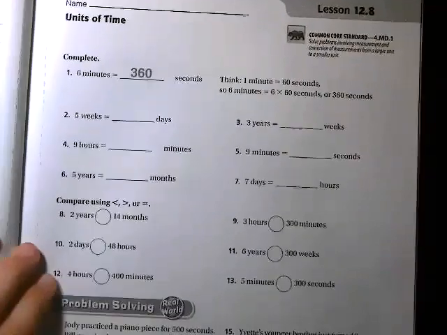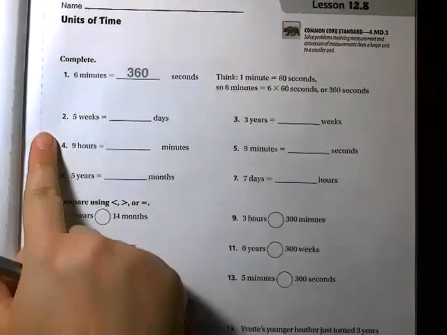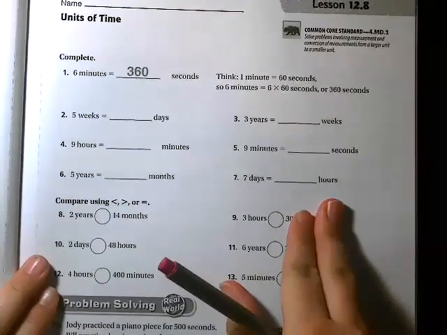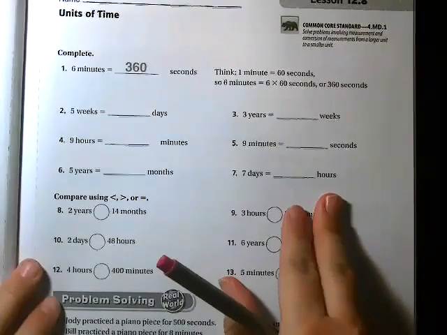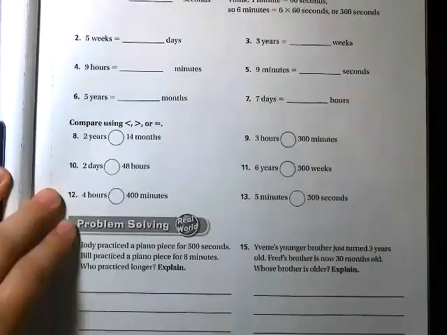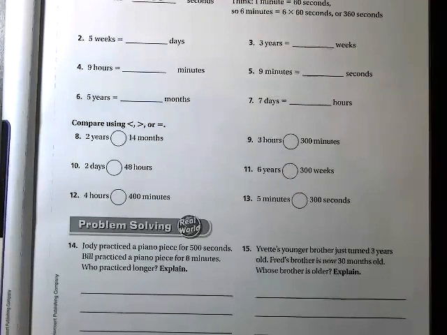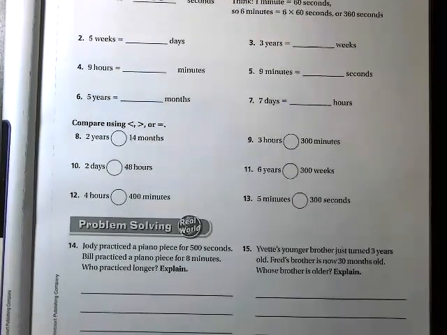All right, for your homework, the top portion is just changing from one unit of measurement to another. Your second section is doing those inequalities, so you'll have to change the bigger unit to the smaller. So years to months, days to hours, hours to minutes, years to weeks, minutes to seconds. And then say whether it is greater than, less than, or equal to.